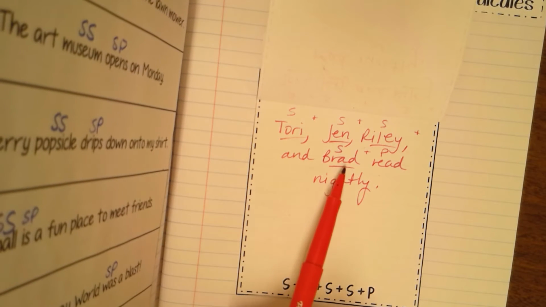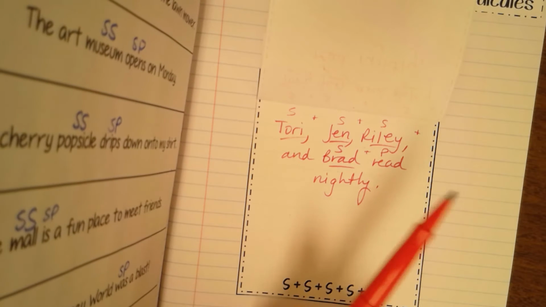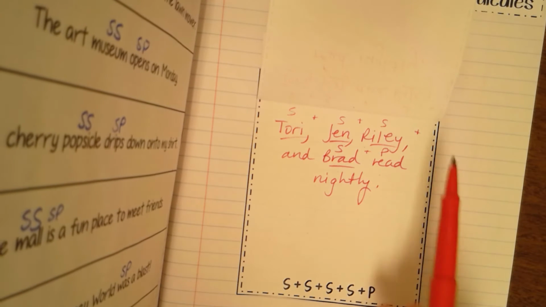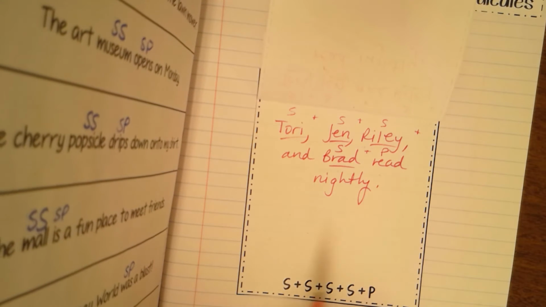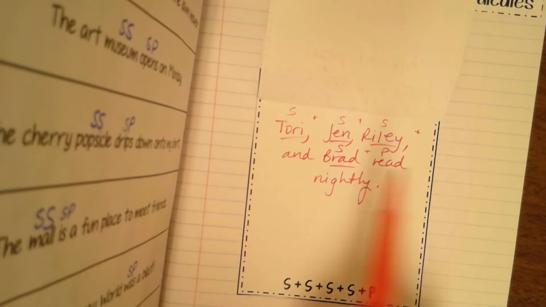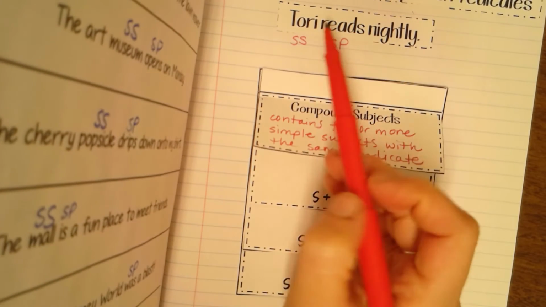Now, "they" is only one word, but you're saying there's more than one person reading nightly. They read nightly. So you can assume that's a compound subject, even though it's only one word written down. So it could be kind of tricky. It may just look like Tori reads nightly. They read nightly. But that would still be considered a compound subject.